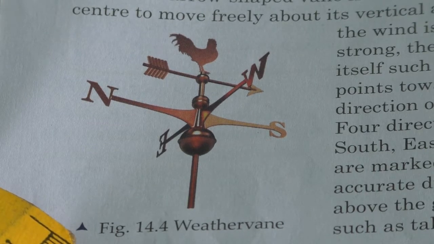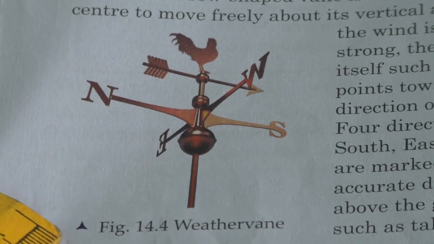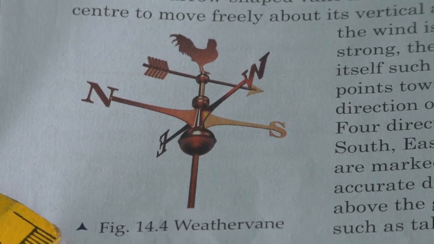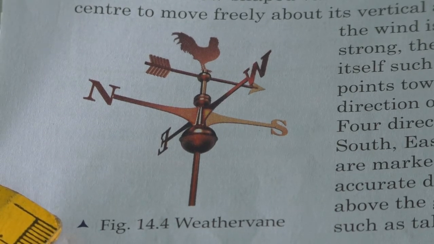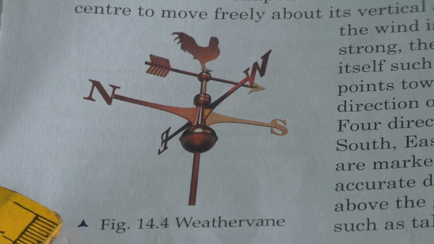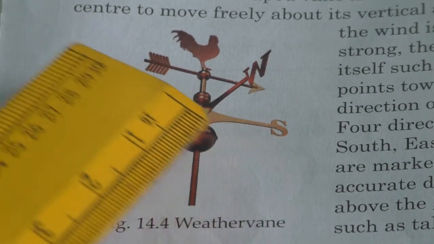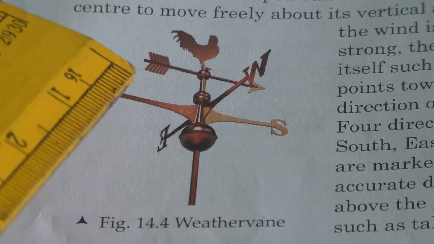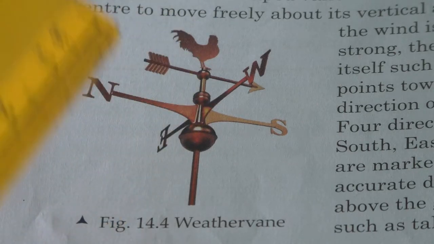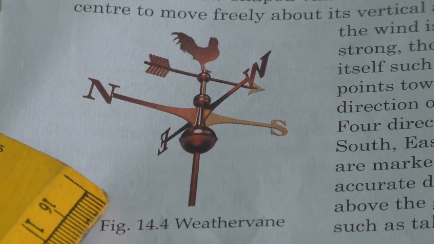The arrow shaped vane is mounted at its center to move freely about its vertical axis. Now, what happens when the wind is sufficiently strong? The arrow aligns itself such that its tip points towards the direction of the wind. So, based on the force of wind, the tip of the arrow will show the direction.